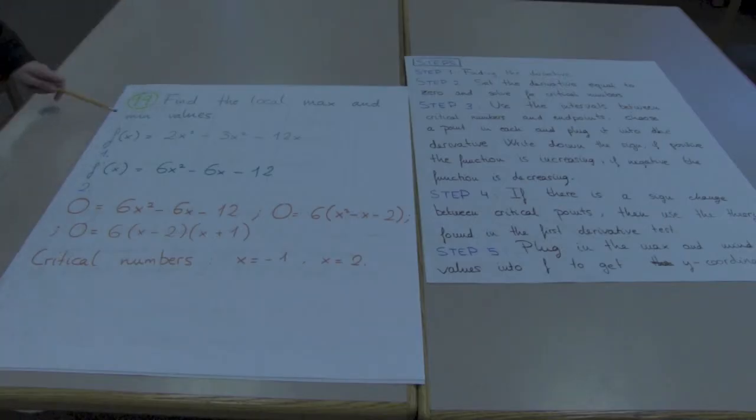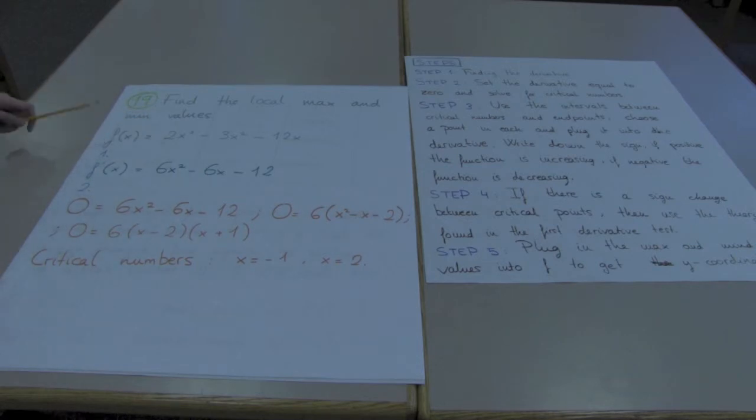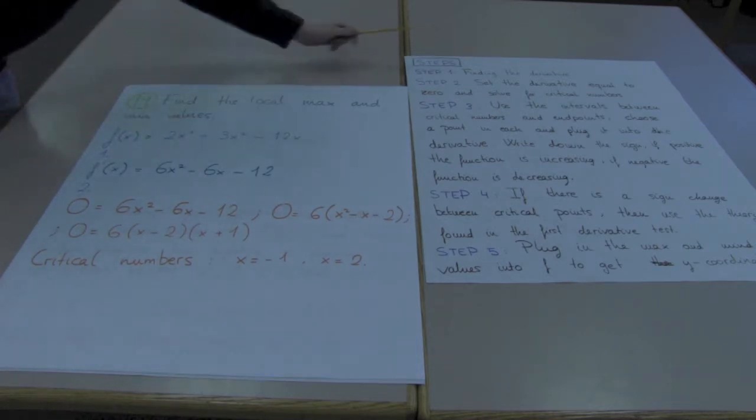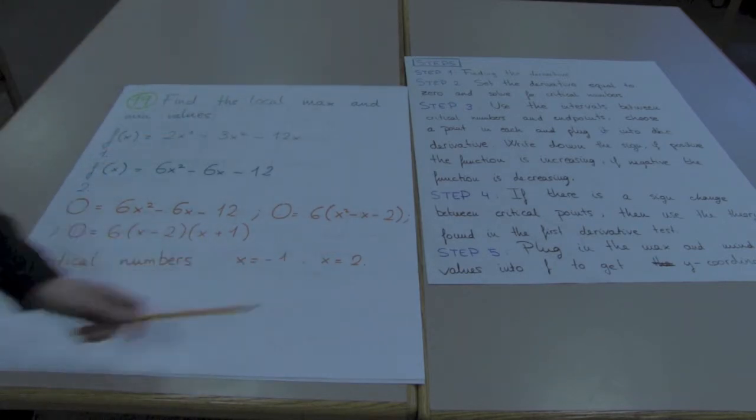This is example 19, the first example, where we have to find the local max and min values in the function 2x cubed minus 3x squared minus 12x. We have to find the derivative, which is 6x squared minus 6x minus 12. Second step, we have to set it equal to 0, and so when we get all this out, we end up getting critical numbers of x equals -1 and 2.